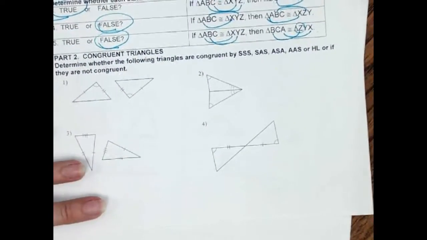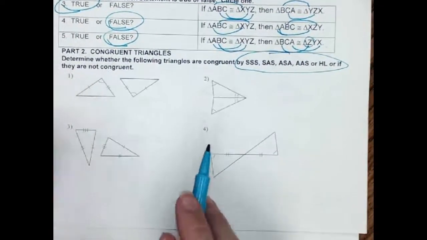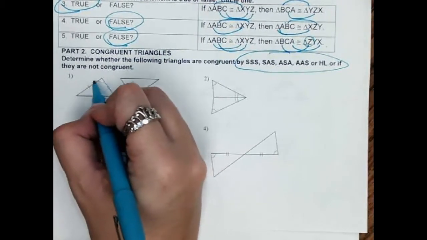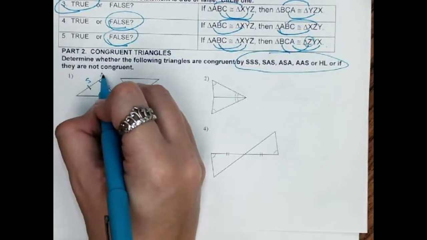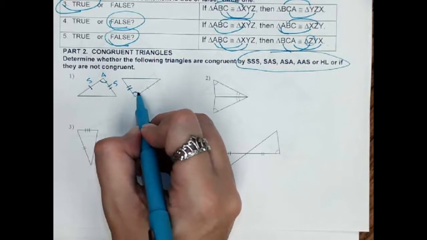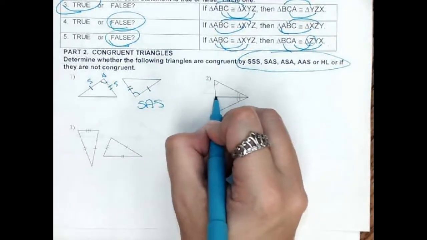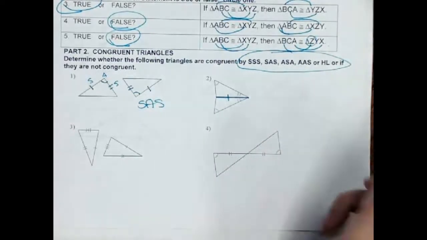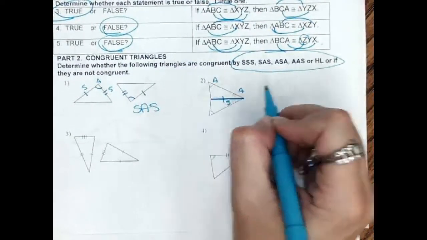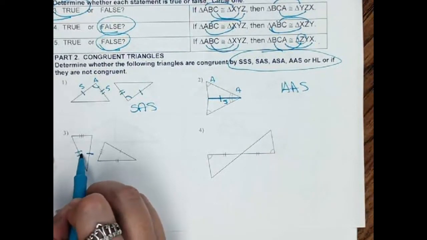Alright, now this is the part where we just match it up with one of these or not congruent. So let's look at each one of these. You need to go through and look at what we are given. Here on this one, we're given a side, an angle, and a side. And you always want to double check it's the same thing on the other one. Side, angle, side. Number 2. These are sharing a common side, so that's in common. And then we just work our way around the triangle. Angle, angle, side. This one, side, side, side.